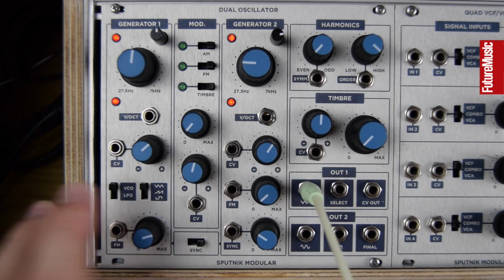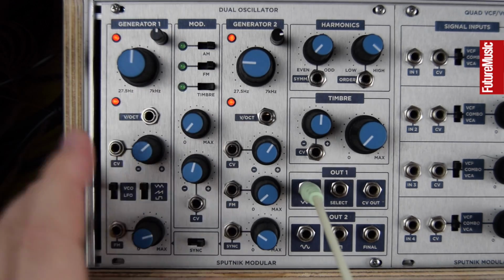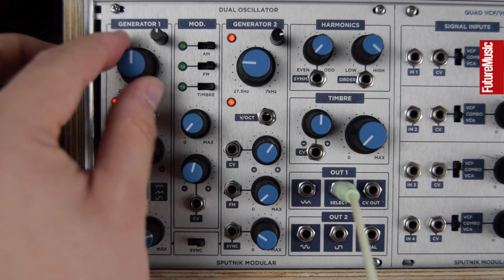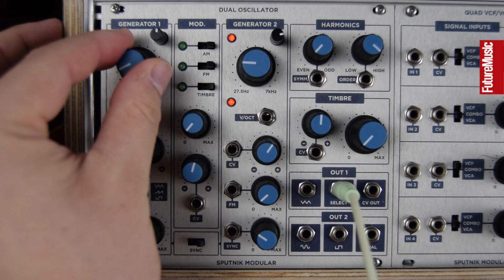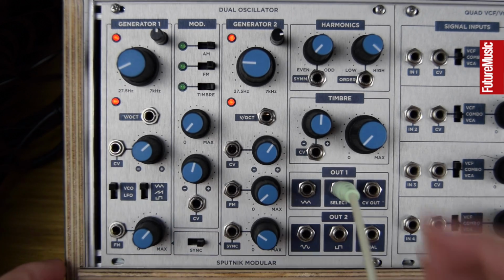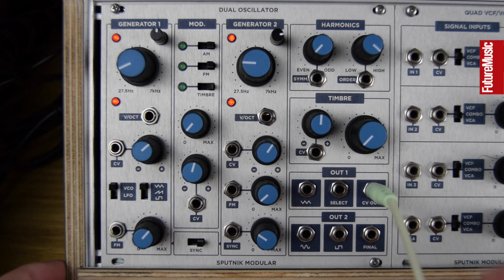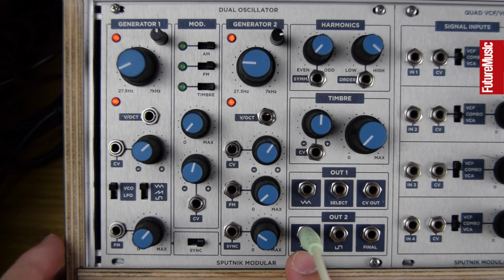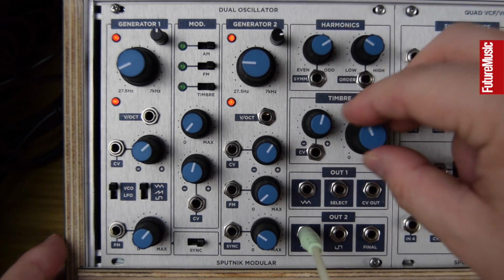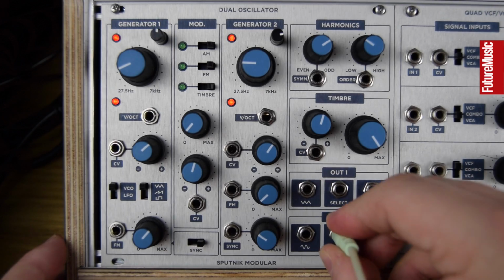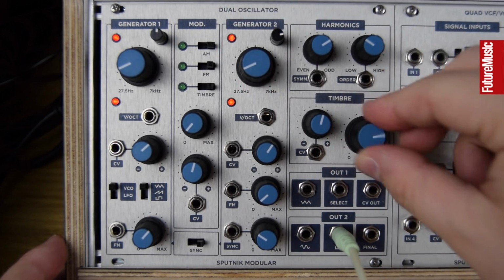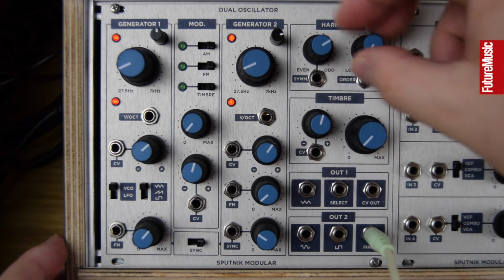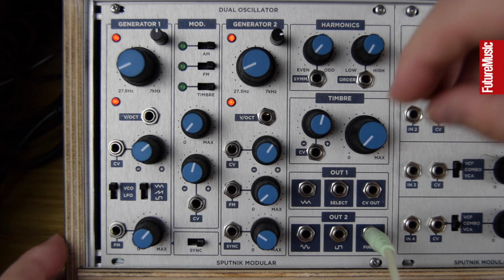That's our first generator. As you'd expect, the selected wave. And the CV out is just going to be offset, it's not going to sound any different particularly. Then the second out, the sine. This isn't affected by any of the shaping. The square. Again, not affected. And the final out, which is, so let's check out the tones on the timbre.